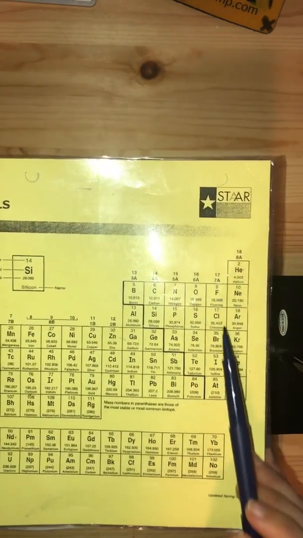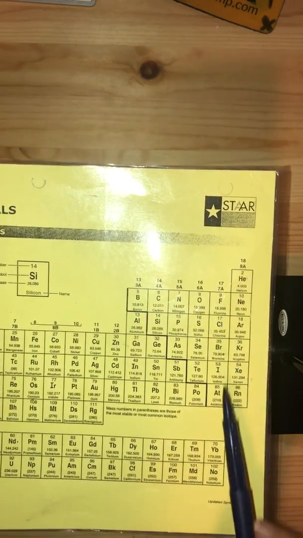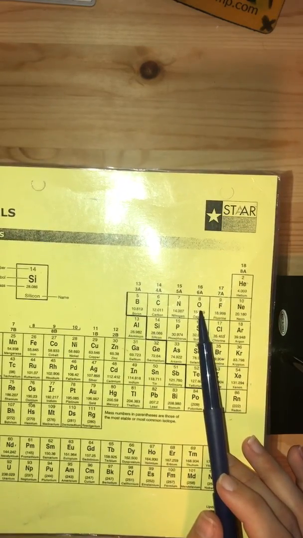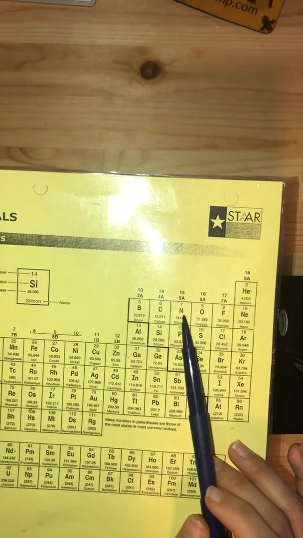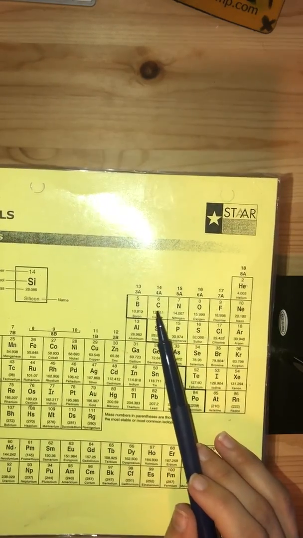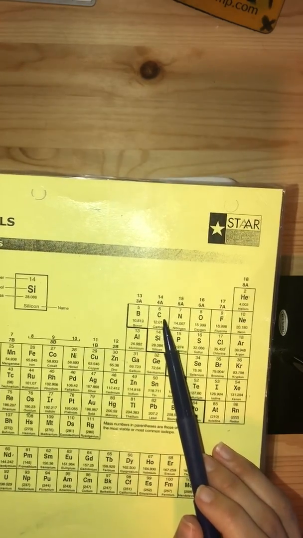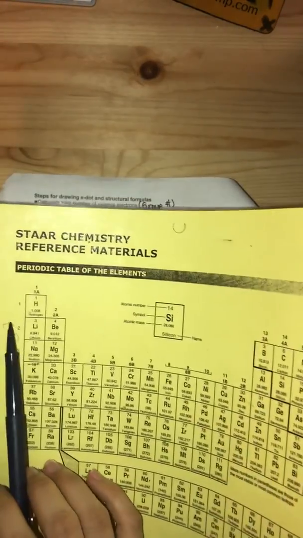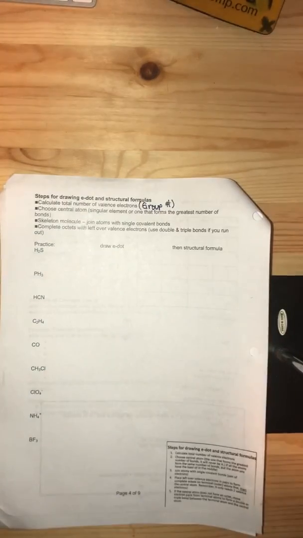Okay, group 7A elements can only form 1 bond. Group 6A elements can form 2 bonds. Group 5A nonmetals can form 3, and group 4A, they can form 4 bonds. Okay, and hydrogen can only form 1 bond. Okay, and that's all based on the number of valence electrons that aren't being paired up.